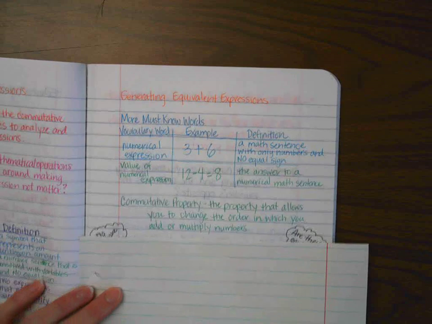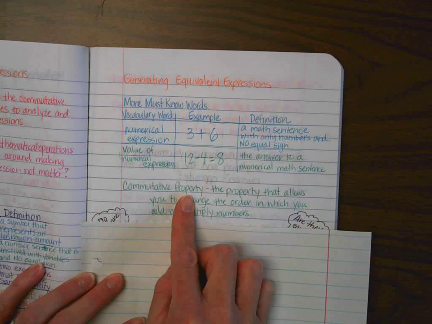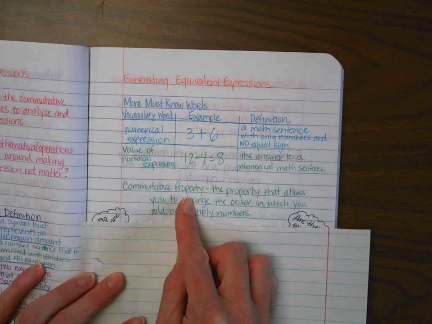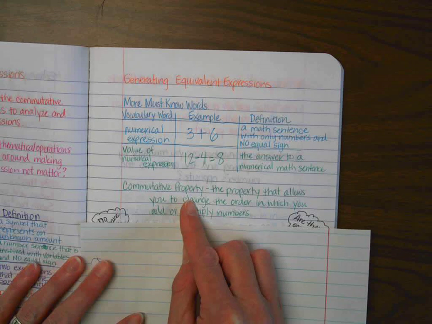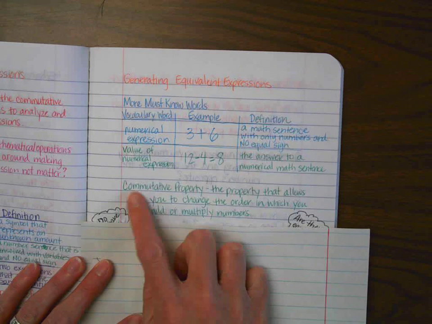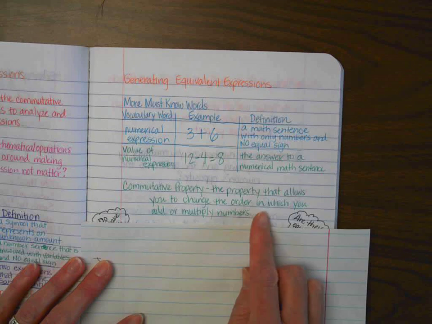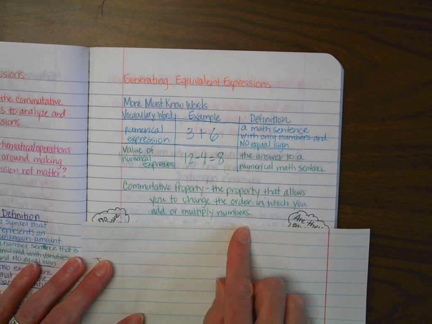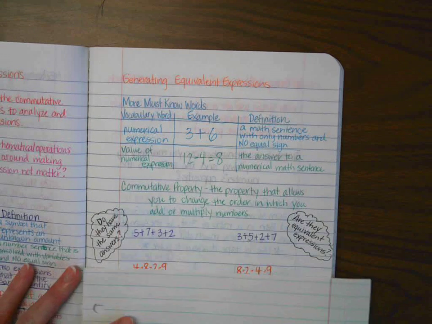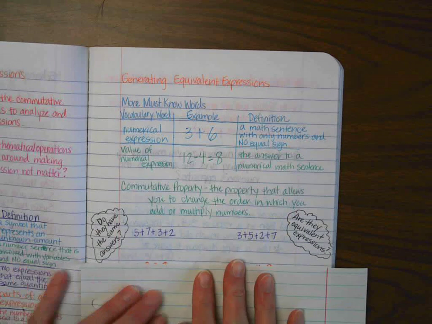All right, so the next things we need to talk about really quickly is the commutative property, and the reason I say quickly is because this is not the first time you've been around these, but we need to be reminded of them. The commutative property is the property that allows you to change the order in which you add or multiply numbers, okay? And so let's take a look at these guys.